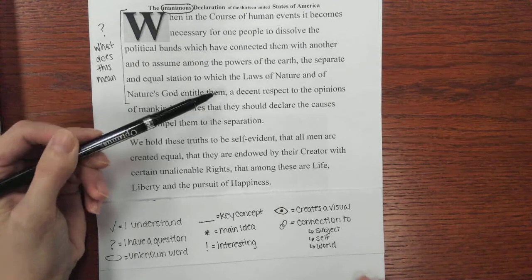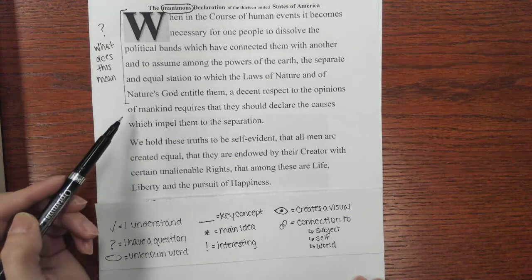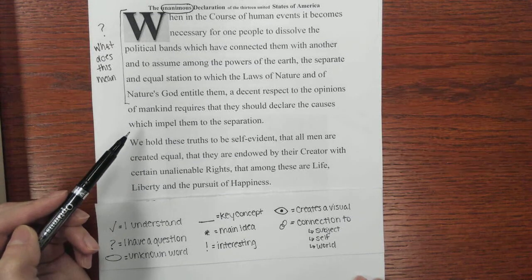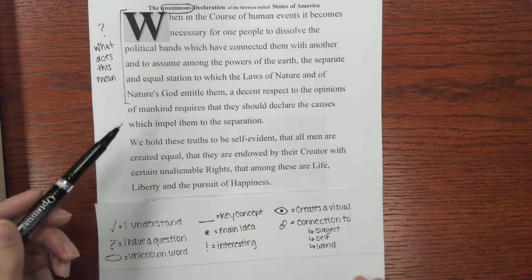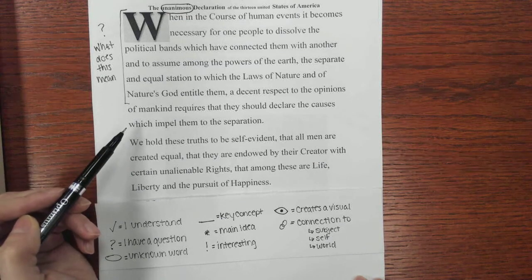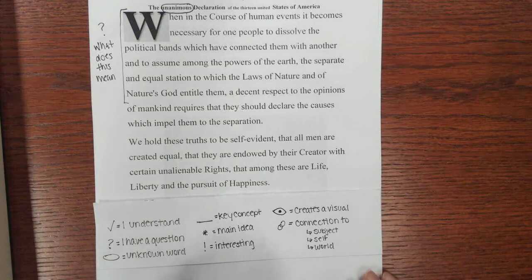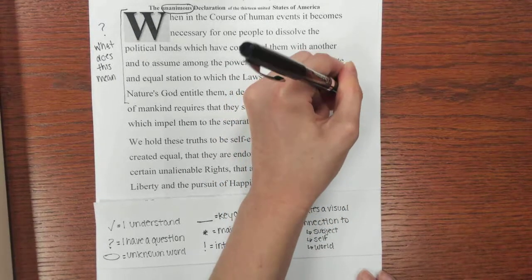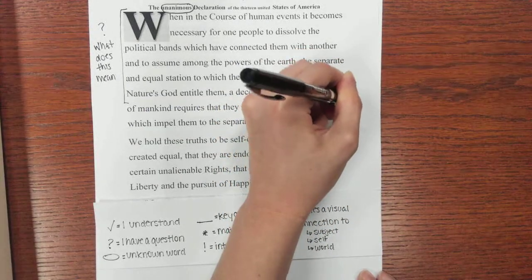To continue, a decent respect to the opinions of mankind requires that they should declare the causes which impel them to the separation. I think this part of the passage is saying that if they are going to separate, they at least owe the king an explanation. So since I think I understand this, I'll simply write a check mark and then write my explanation under it.